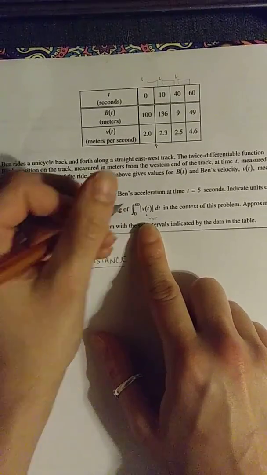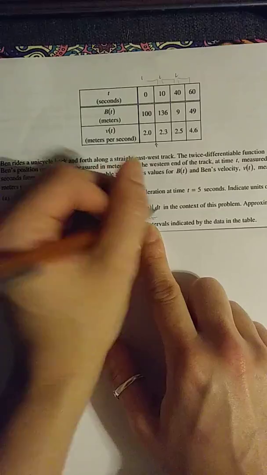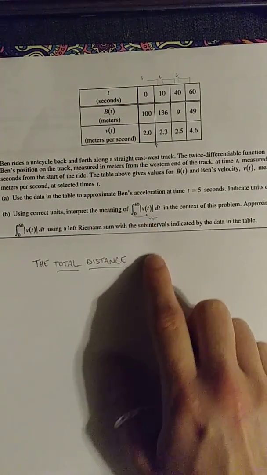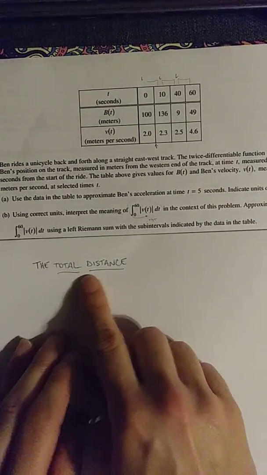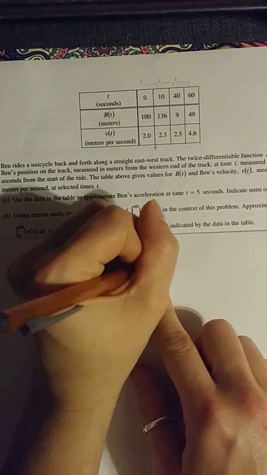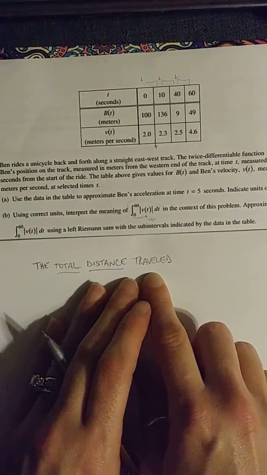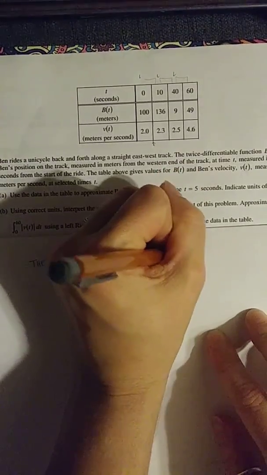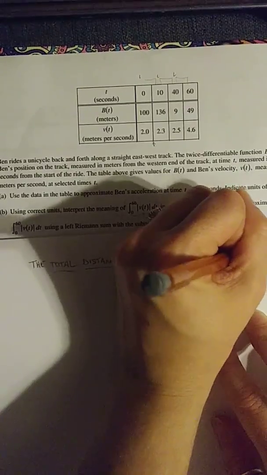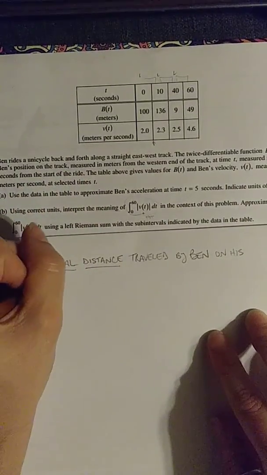This part is given to us by the shape of this function. But there are a couple more things that we need to mention. We can't just say this is the total distance traveled. We have to say this is the total distance traveled and put it back in context of the problem. So who is traveling? Ben. He's unicycling, we can mention that.